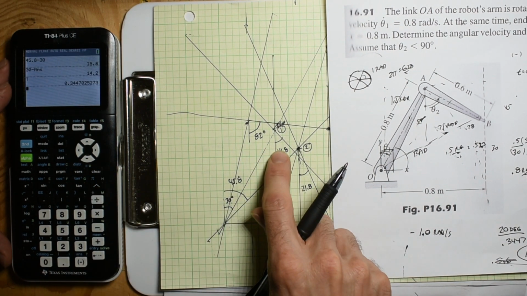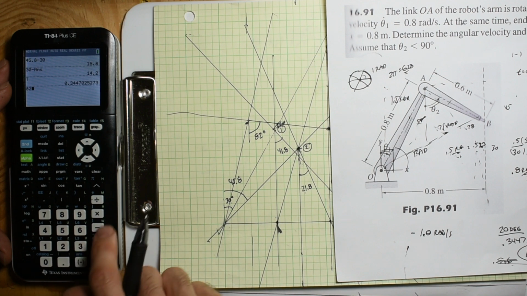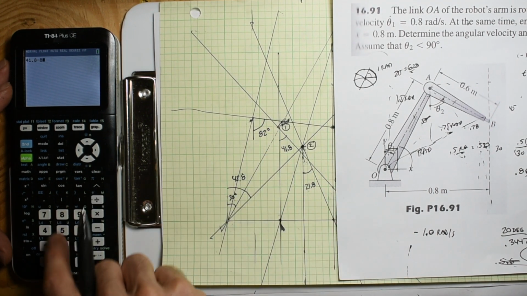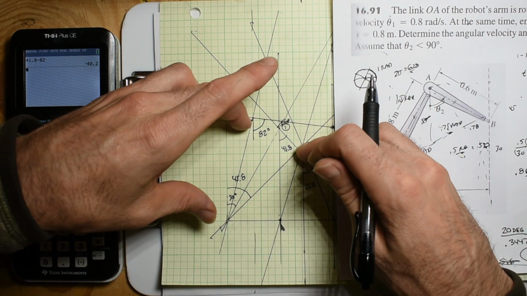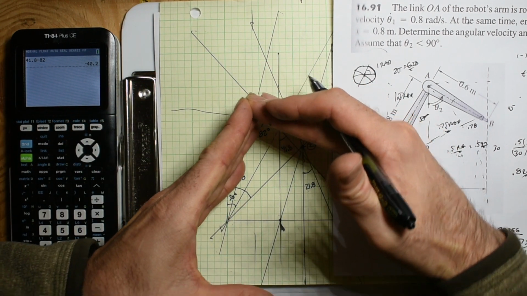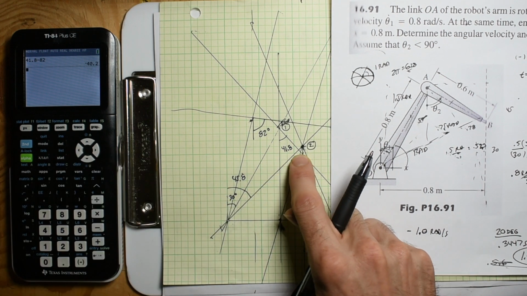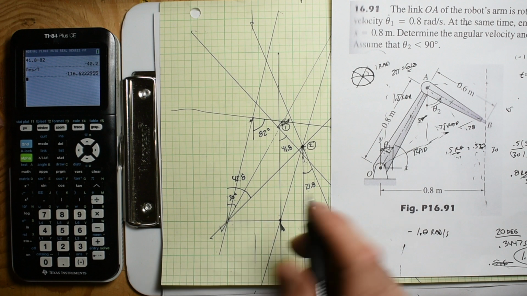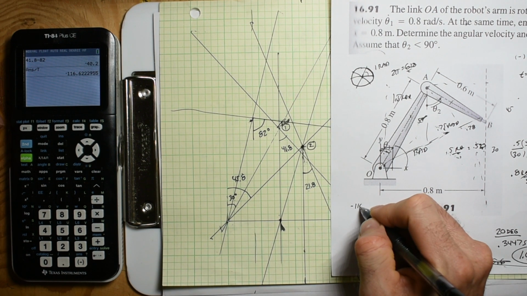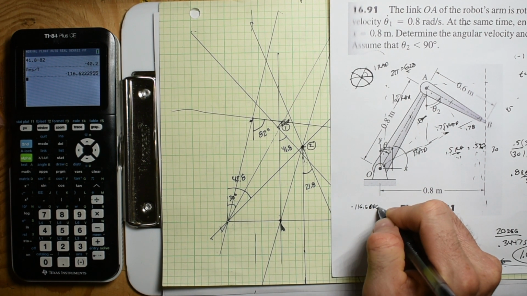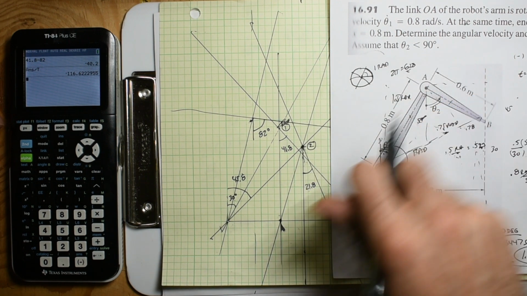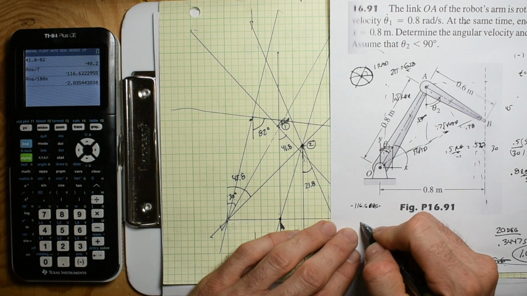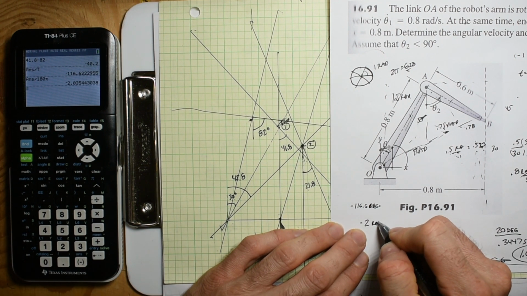So we're going to cover 82. Well, it's this minus that. So 41.8 minus 82. So we're actually reducing this angle. It's big and wide open at 82. We're reducing this angle to 41.8. And then we're dividing by delta t, in that amount of time. So this is the change. We're going to have negative 116.6 degrees per second. That's going to be the angular speed of that arm. Divide by 180 times pi, and we get negative 2 radians per second.